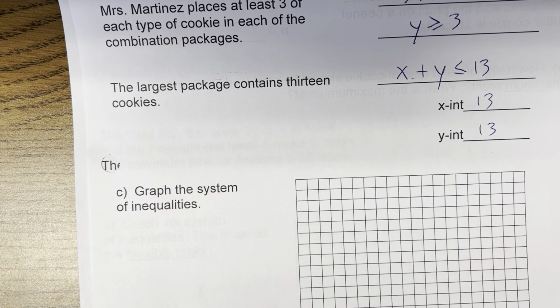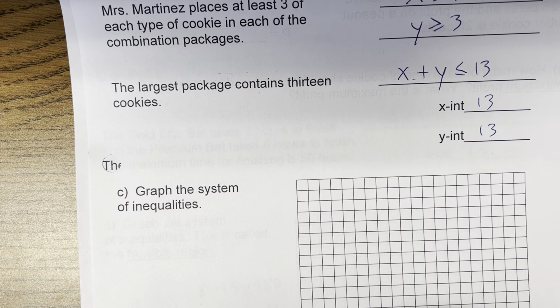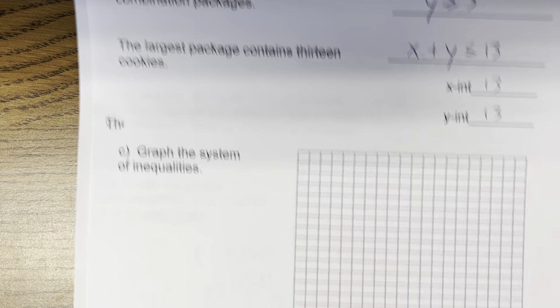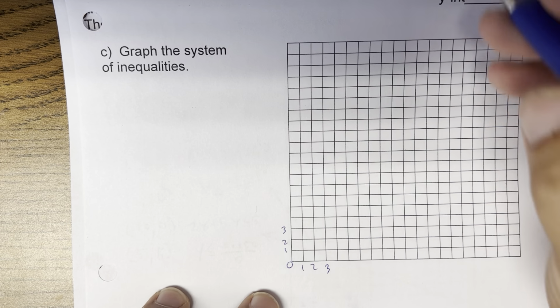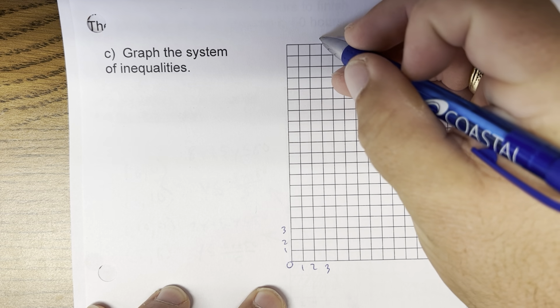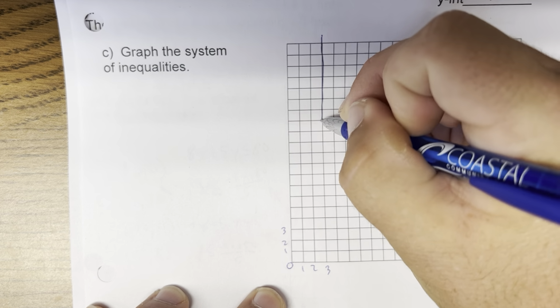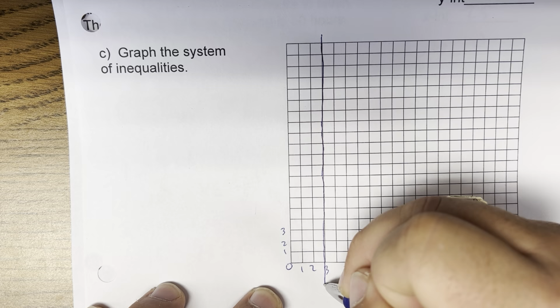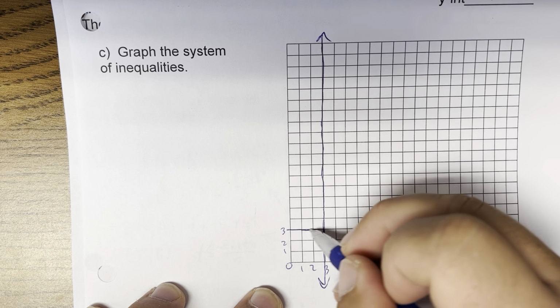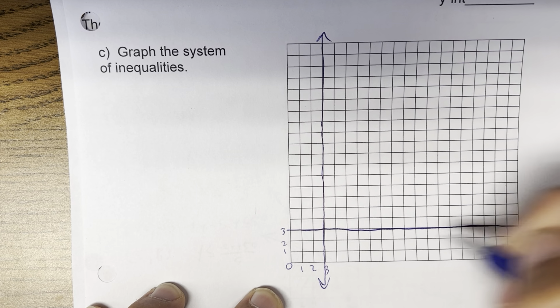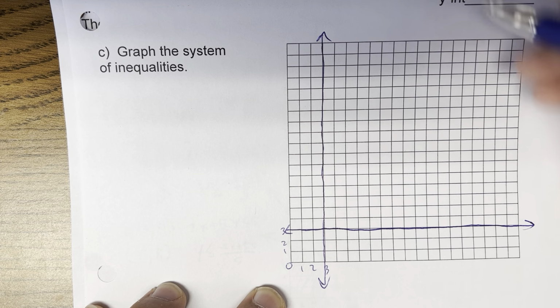So now we'll graph this system. And so for this one, we can just make every one be 1, 2, 3, 2, 3. And so 3. So X is greater than or equal to 3 will just be on that line of 3. Y will also be on the 3. And then we have 13.